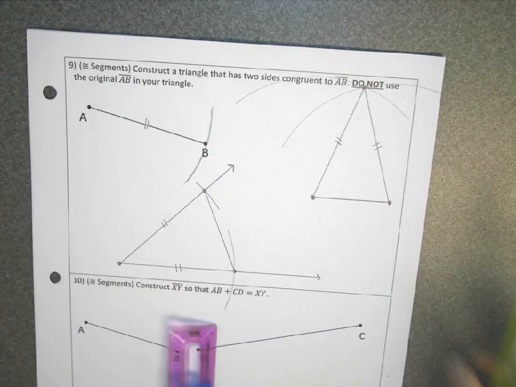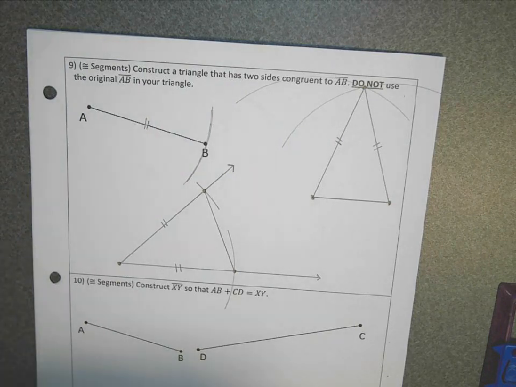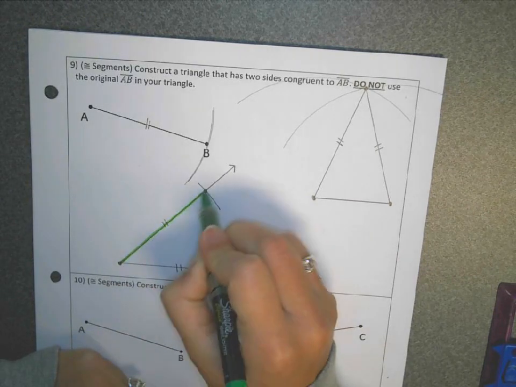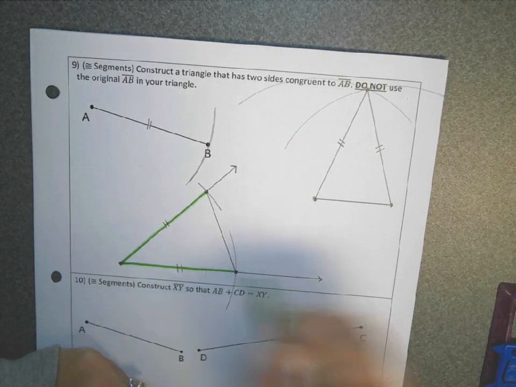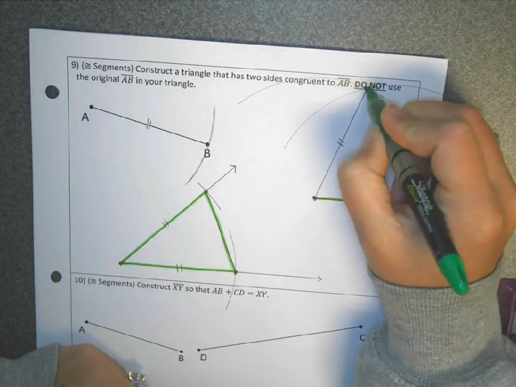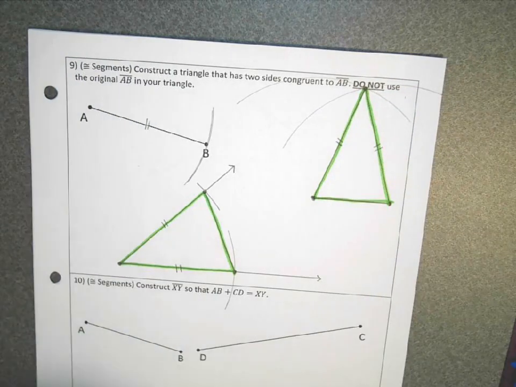So that would be my triangle. So either way, you can highlight the triangle so that maybe you can see it a little bit better. The triangle is made up of 3 sides. That could be it, or this could be it. Doesn't matter which one you do for a triangle with 2 congruent sides.